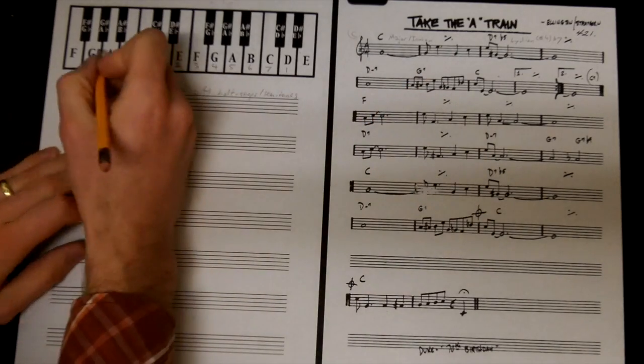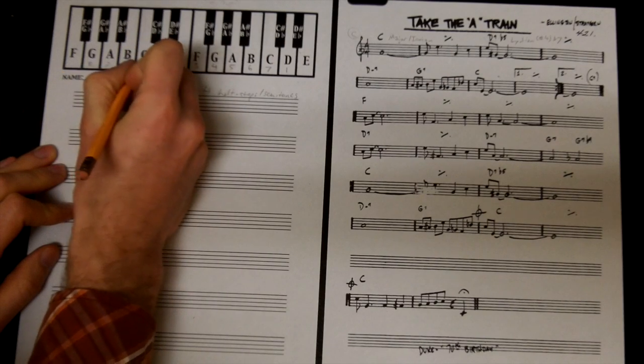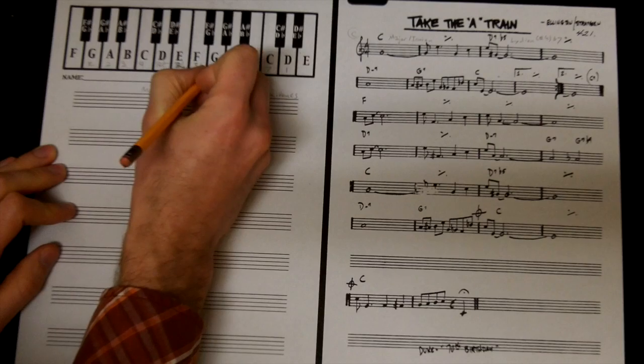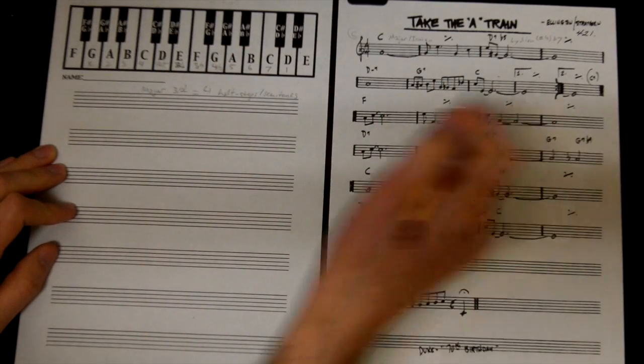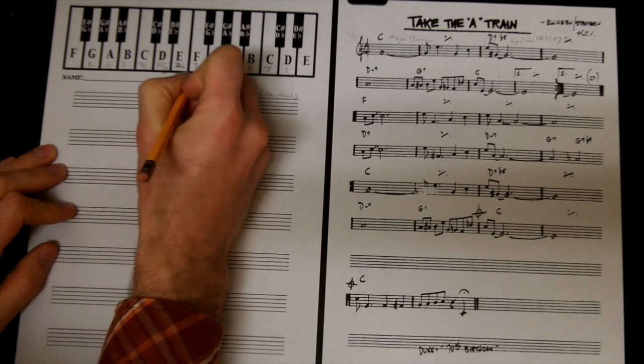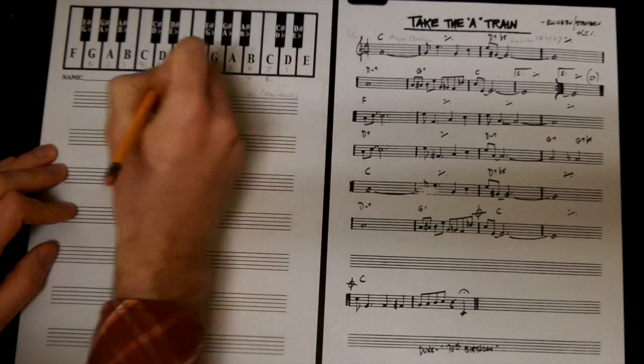Then for a G7, it's a dominant scale. We have root, 2, 3, 4, 5, 6, 7, then 1. And then for C, I have 1, 2, 3, 4, 5, 6, 7, 1, or root again.